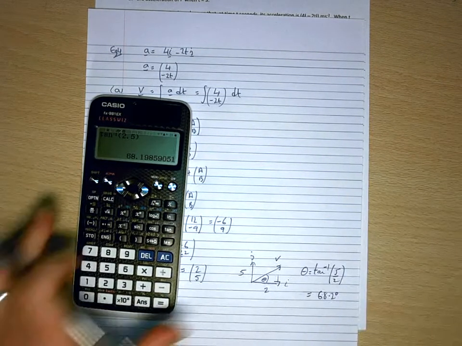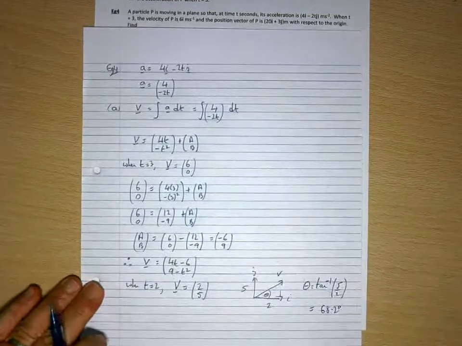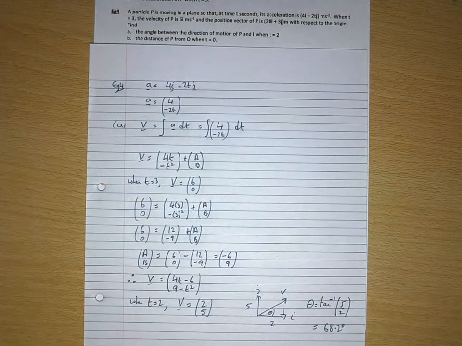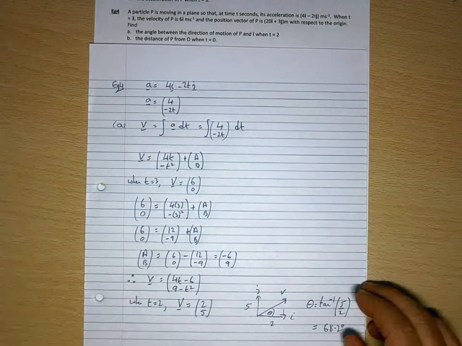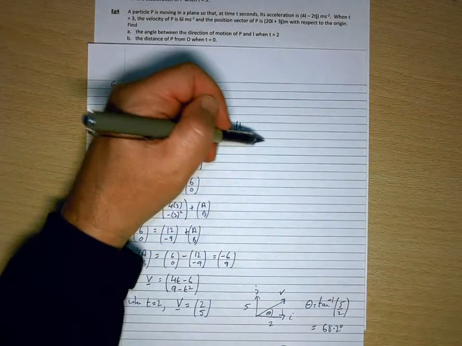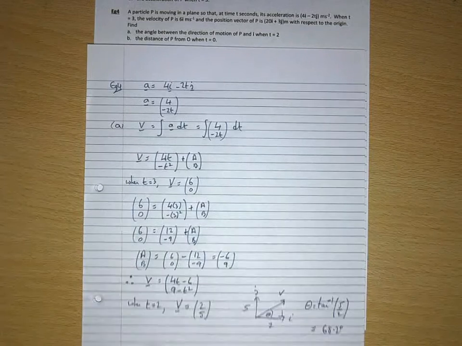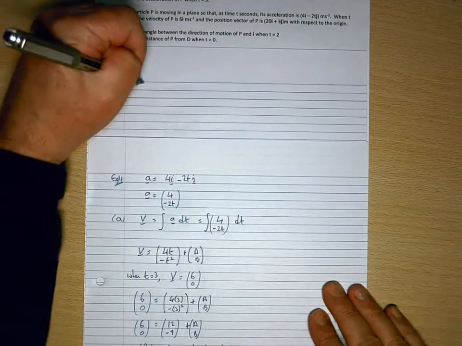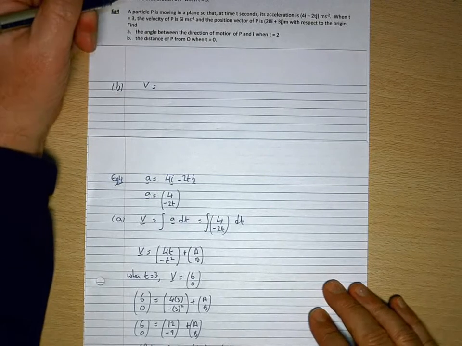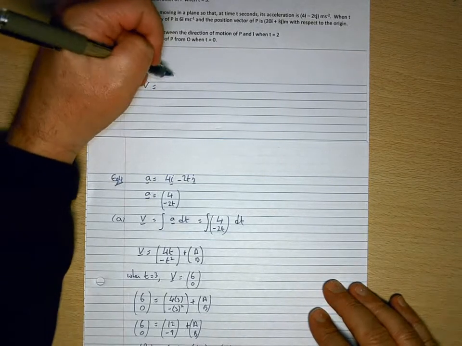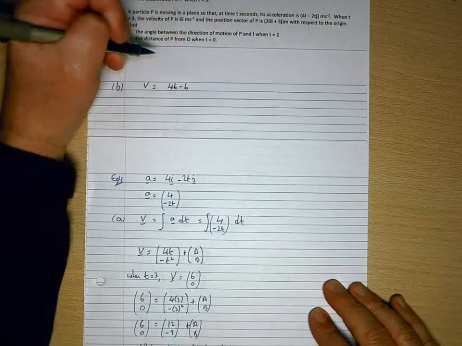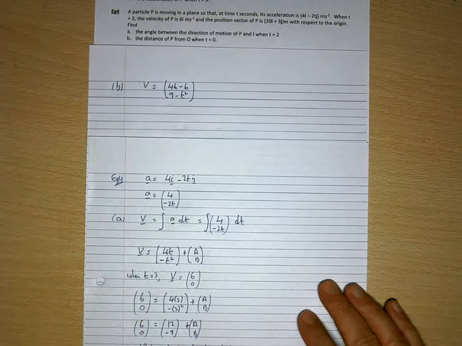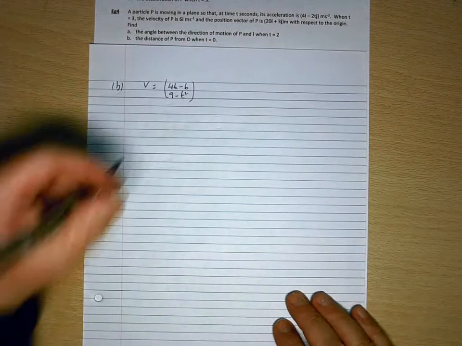Above the i direction. Next, the distance of P from O when t equals 0. So if I take a new piece of paper for that, going back to my v expression, I've got my 4t minus 6 and 9 minus t squared. So to get the distance, I need to integrate that one more time.